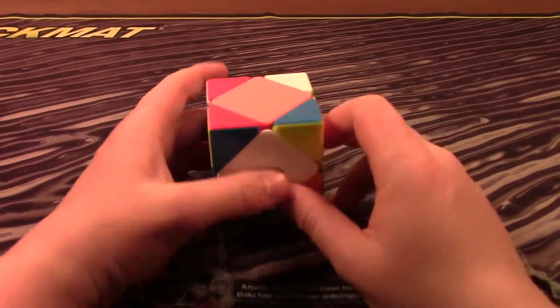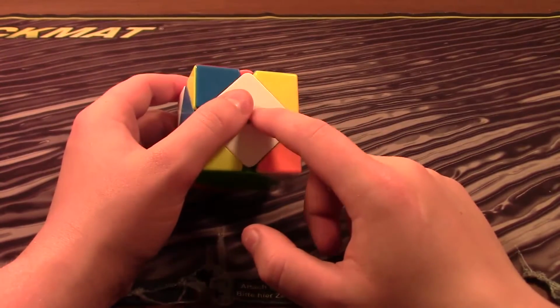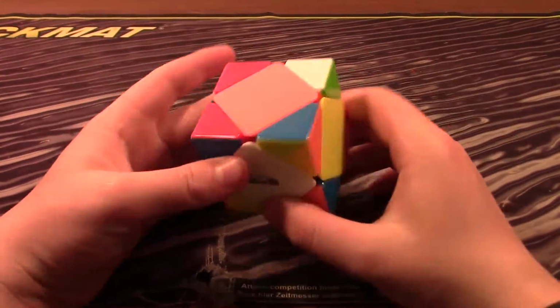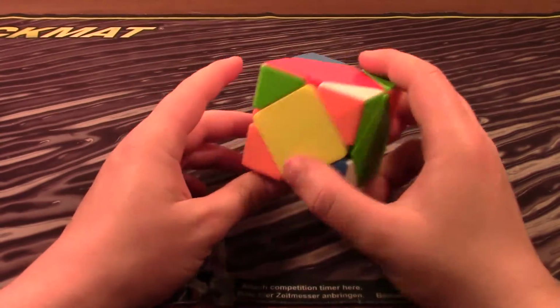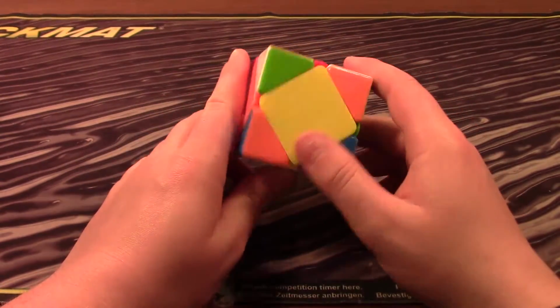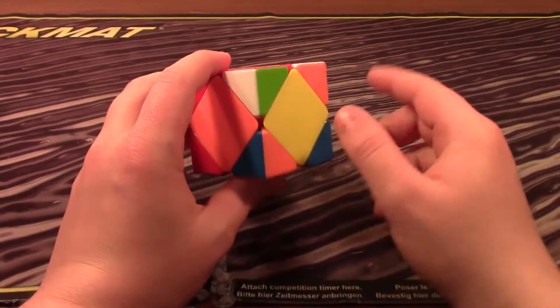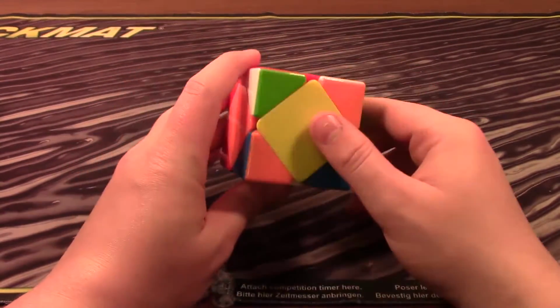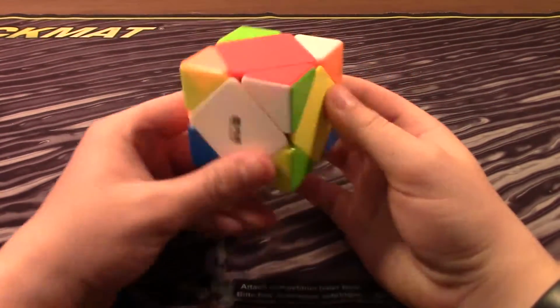The first step is find all these corners around the white center, or whatever center you want, if you're color neutral. But for this, I'm going to do the white center. So here's a corner. This is what you want. You want it to be not facing up like that one, so that you can just turn it in and it will be down here.